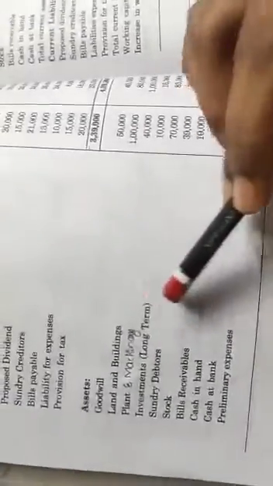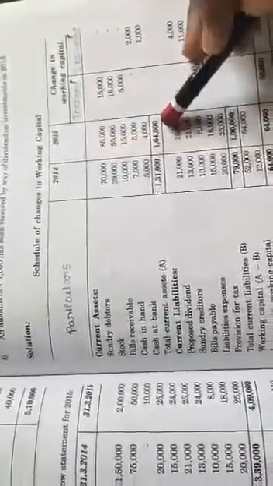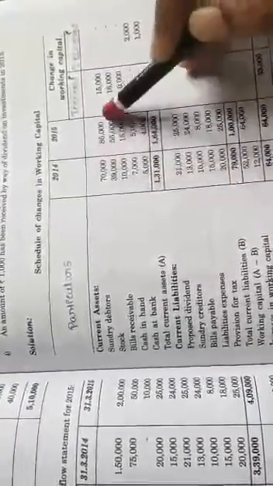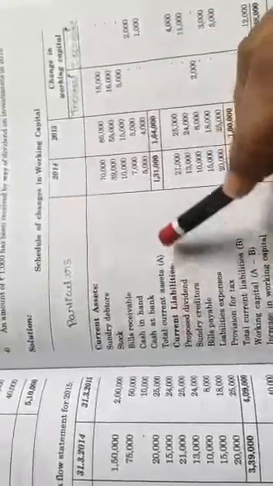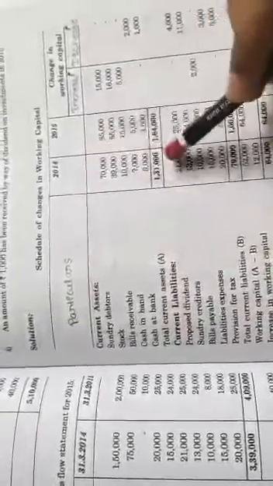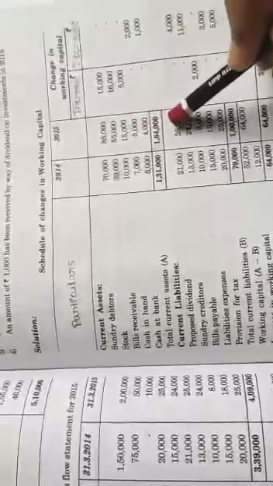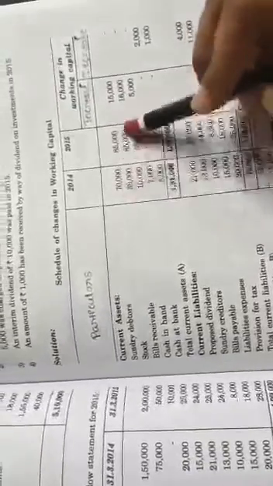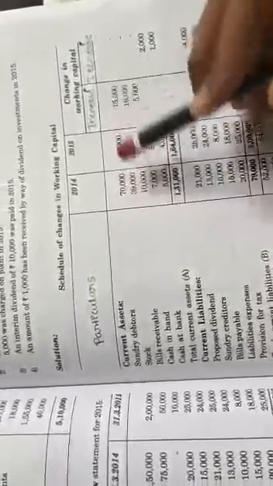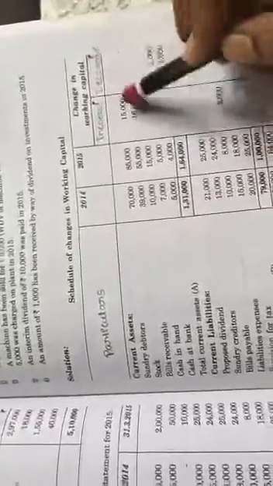So we have recorded all the current assets. Make a total of these two. So total current assets, that is A. Here we got 1,31,000 and here we got 1,64,000. Now we have to find out the difference, that is the changes in working capital.